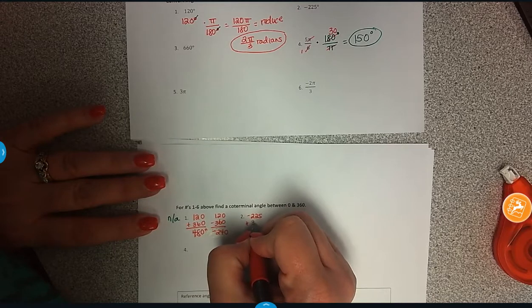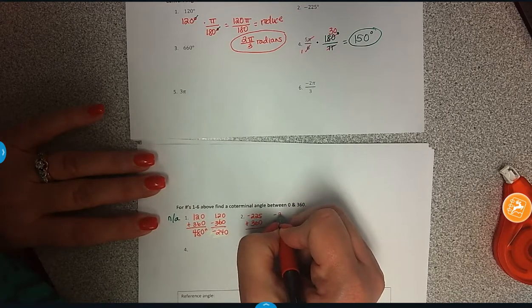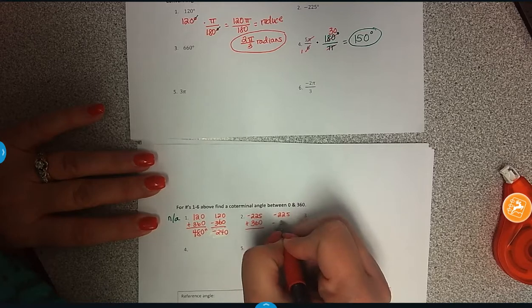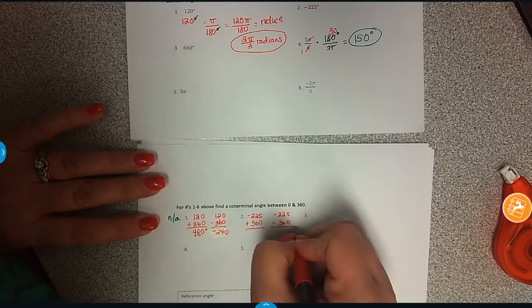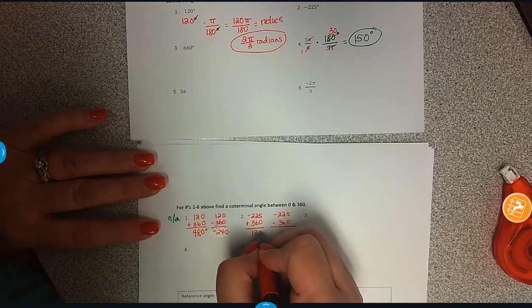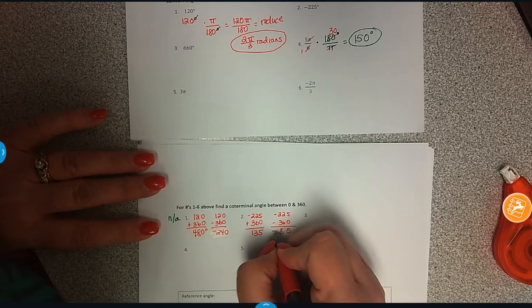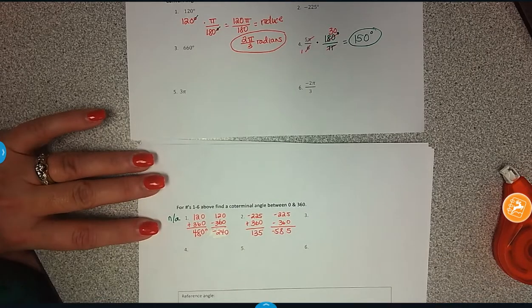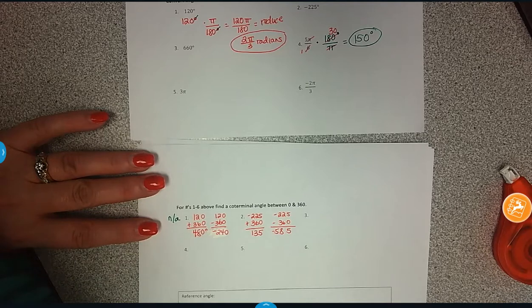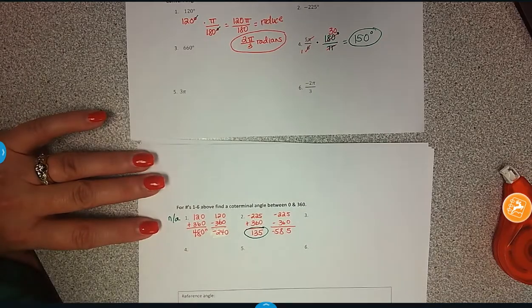I'm going to add 360, and then I'm also going to subtract 360. And I want to choose the one that is between 0 and 360. So this is the coterminal angle they're looking for.